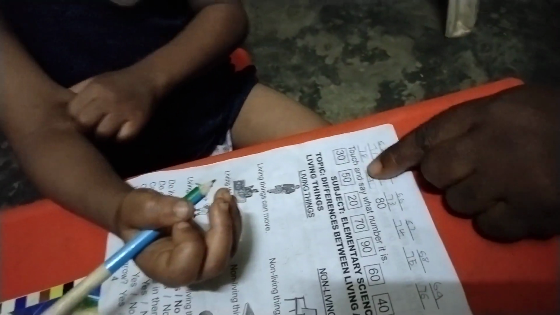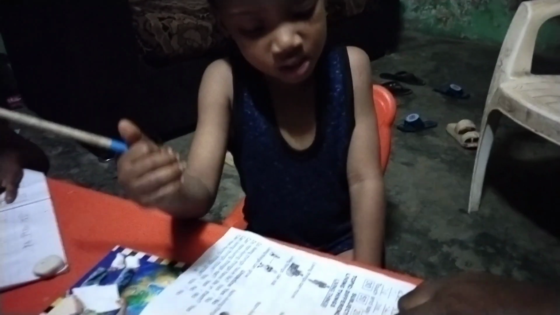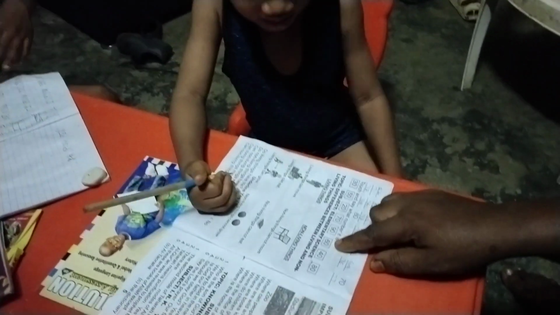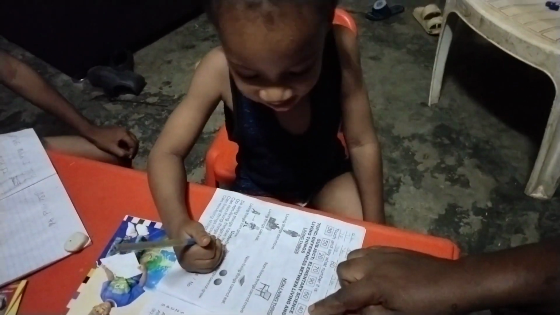You are asked to touch and say what number it is. What figure is this? 30. This one, 50. This one, 20. This one, 70. This one, 90. This one, 60. This one, 40. This one, 80. Help yourself.